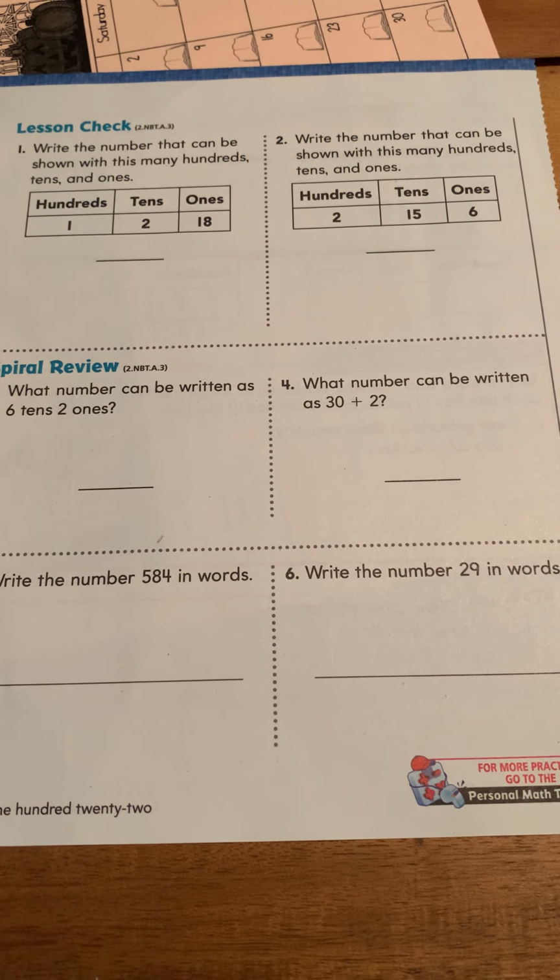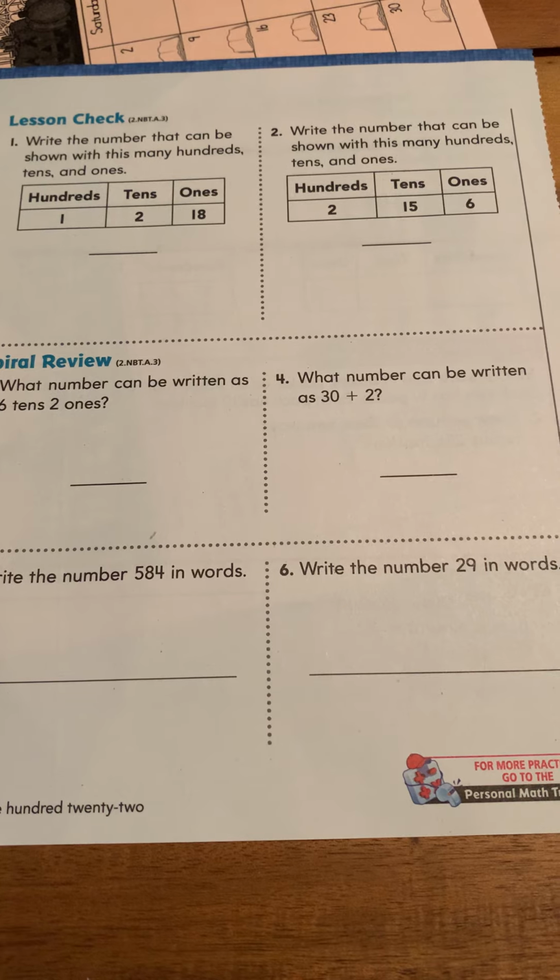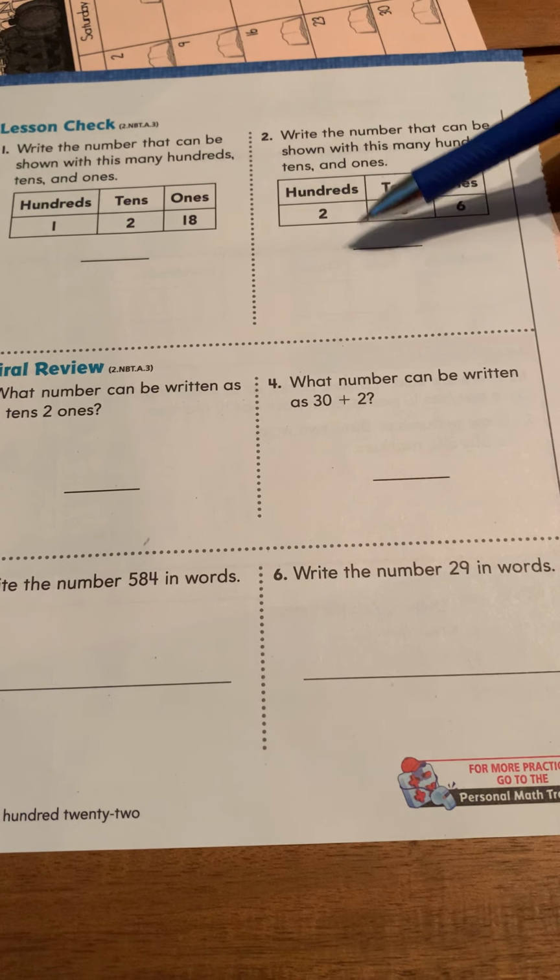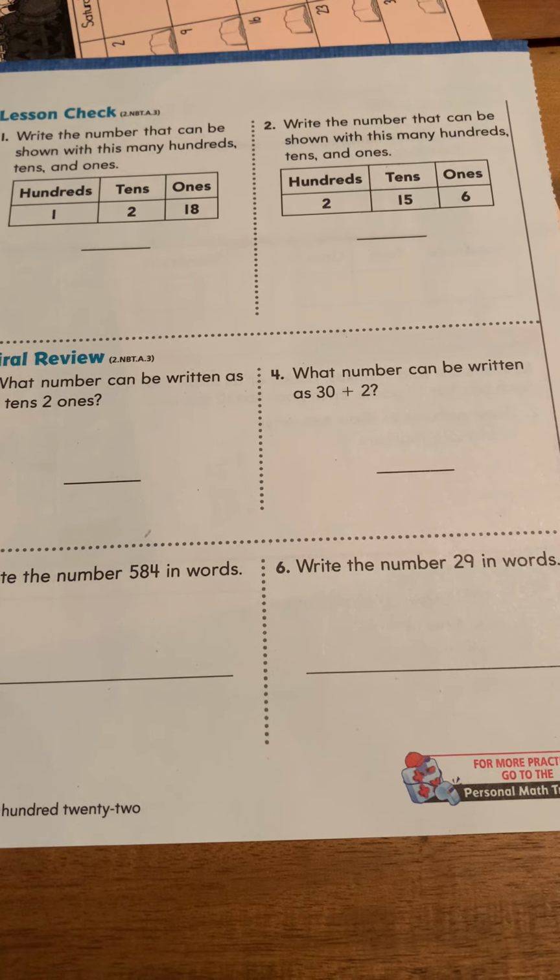If you need to watch the video again, go back, watch it again, pause it. Make sure that you're doing the drawings. If you draw these, you will be able to get the right answer a lot easier.